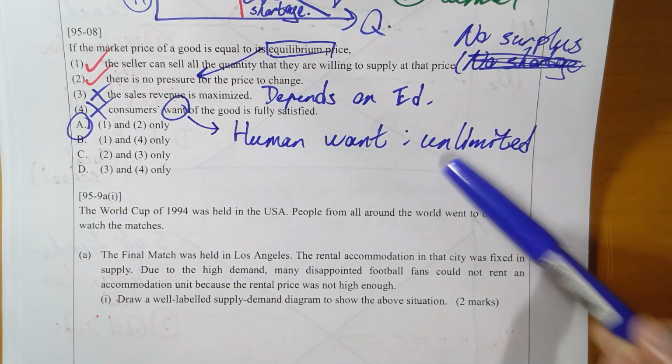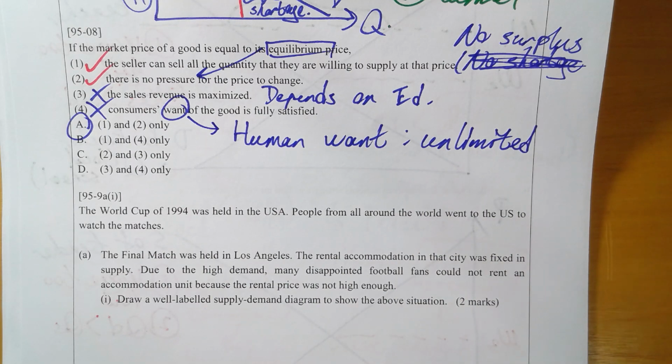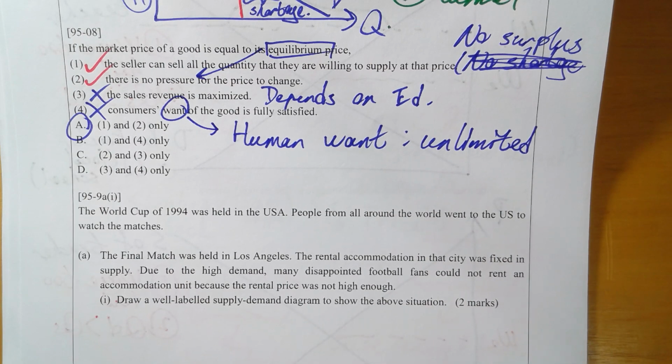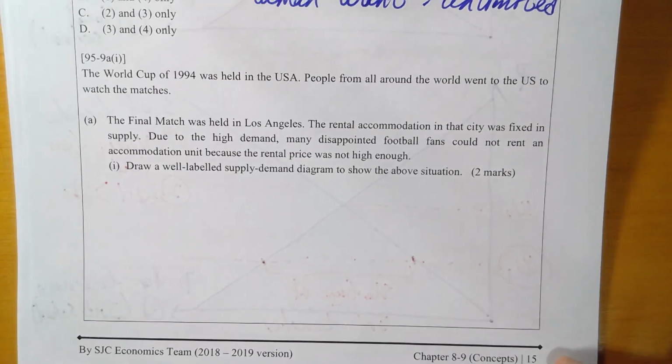Now, what happens when all human wants are satisfied? Then there will be no scarcity. Then why do you study economics? 係咪？咁我讀 econ 嚟做咩啊？冇 scarcity 讀嚟做咩啊？Right? So this is the way we talk about it. Right? Now, next one is a relatively easy question.